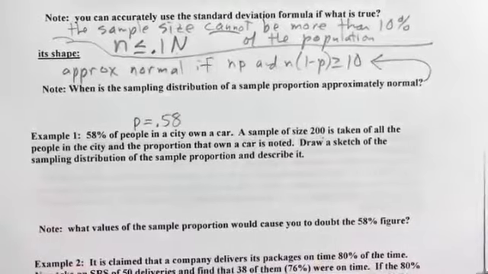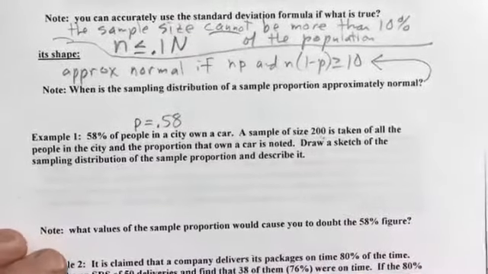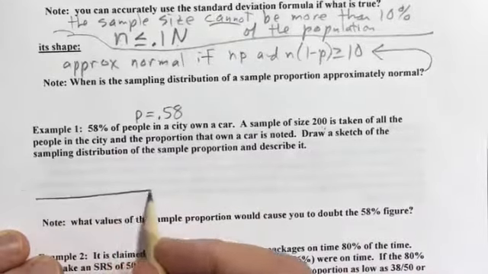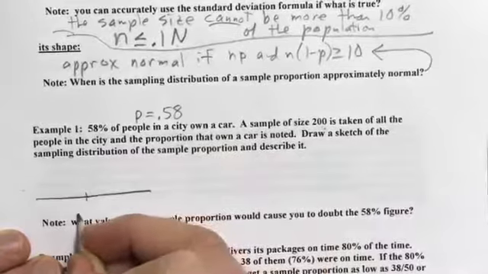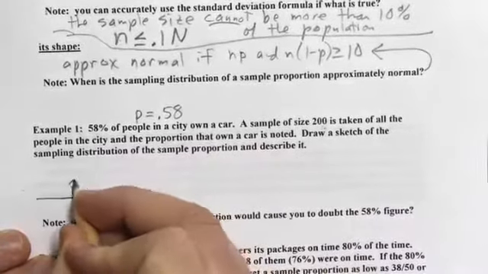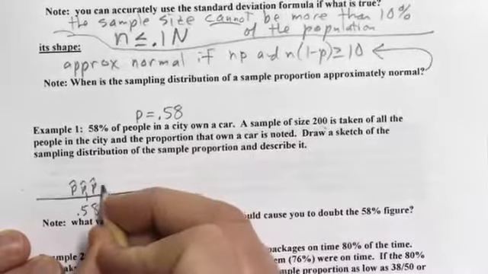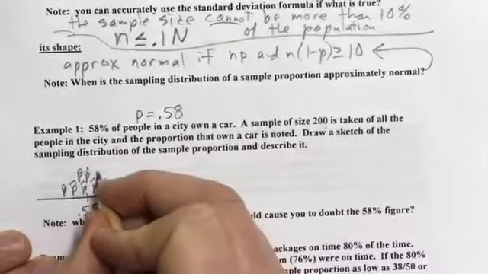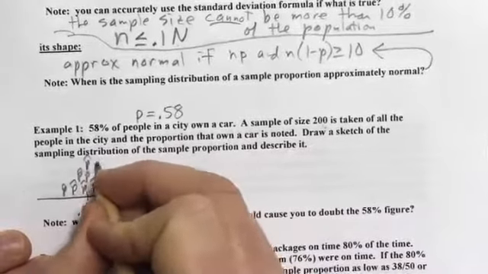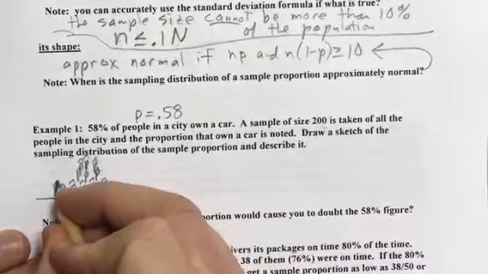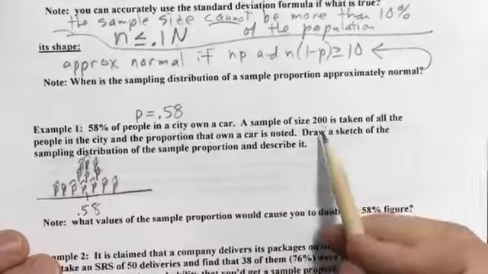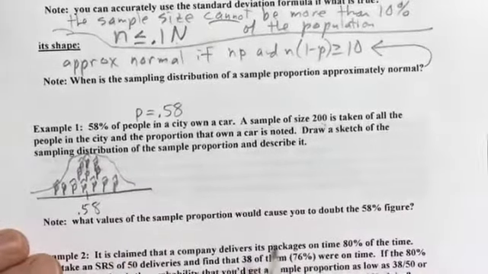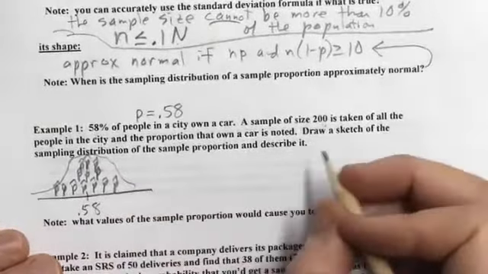Okay, so our sampling distribution, draw a sketch. Our sampling distribution is every value p-hat could possibly take. And so it's going to be centered at 0.58, all of these p-hats, assuming I haven't done anything in any sort of biased way. So the sampling distribution is every value p-hat could take in repeated samples of the same size from the same population. So all these p-hats come from repeated sampling. If we took many samples of size 200, our shape will be approximately normal.